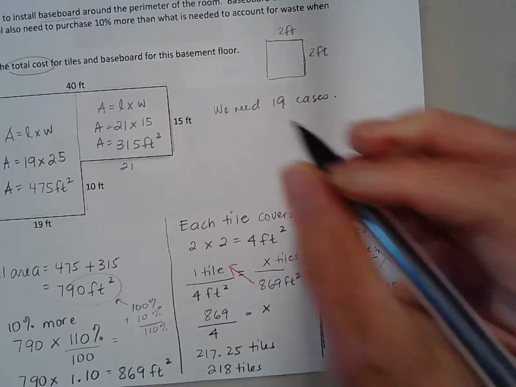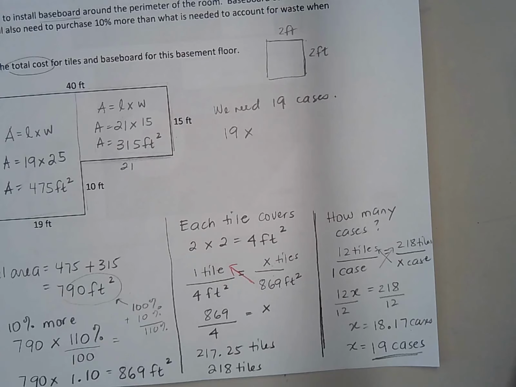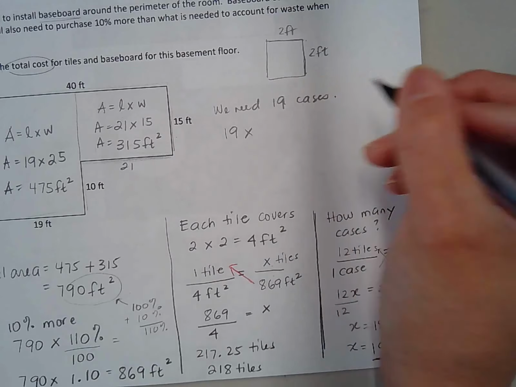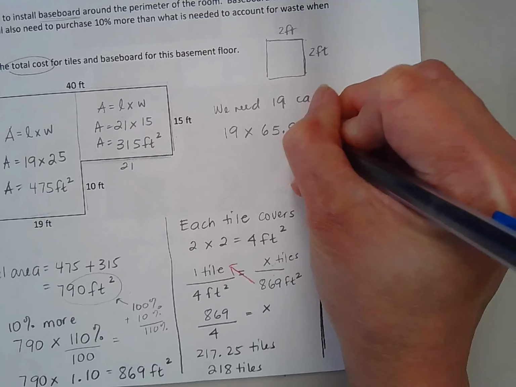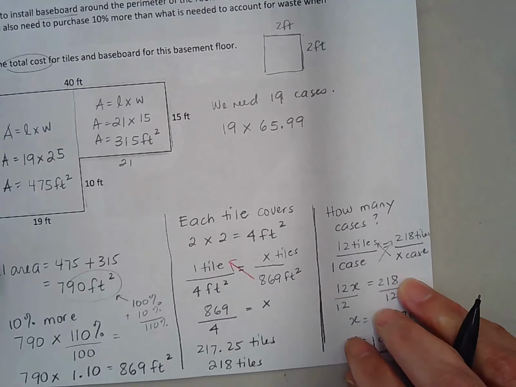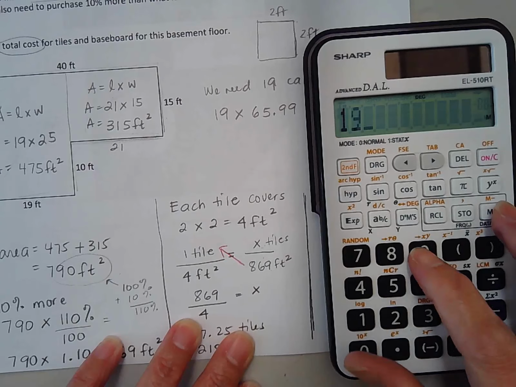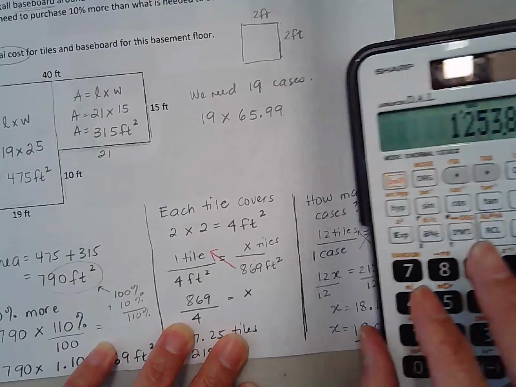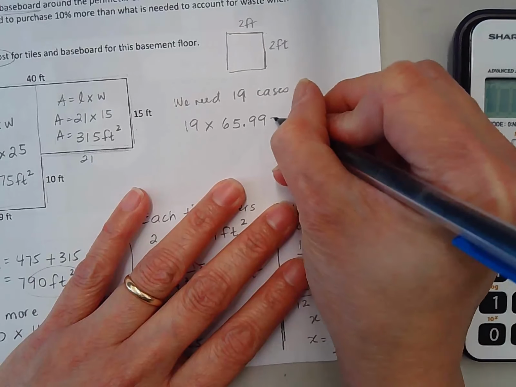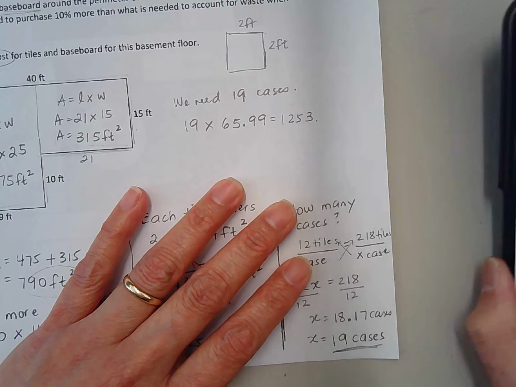The cost would be 19 times, how much is a case? $65.99. 19 times $65.99 is $1,253.81.